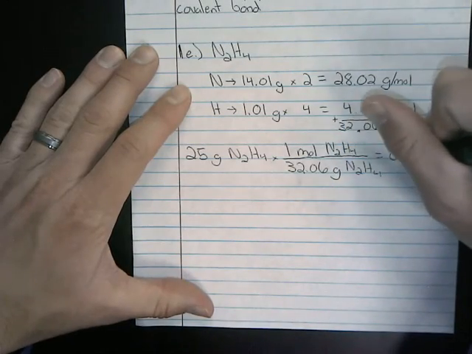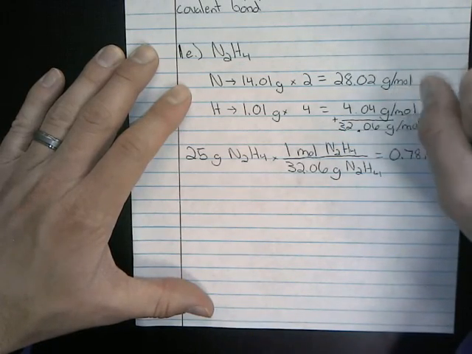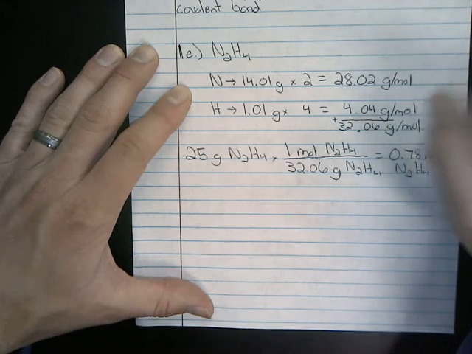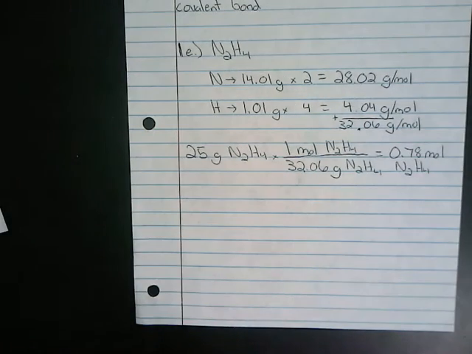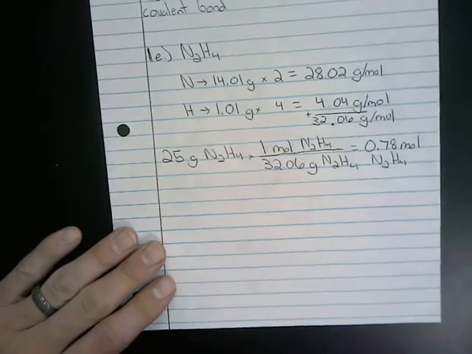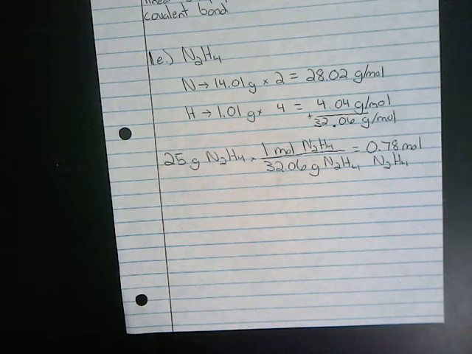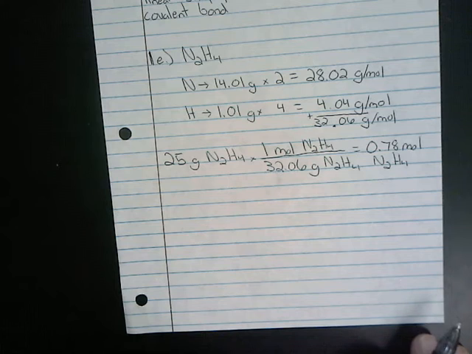And you end up with 0.78 moles. And again, that is not required for points on this problem because the question said you do not need to show that particular calculation. But just to identify that you do have that molar mass and you can calculate that, you have that calculation there.